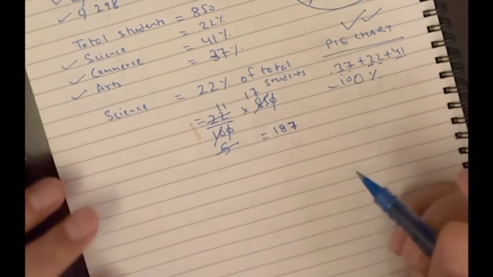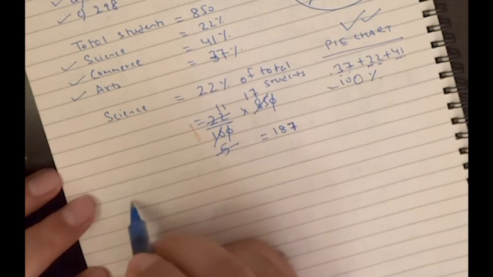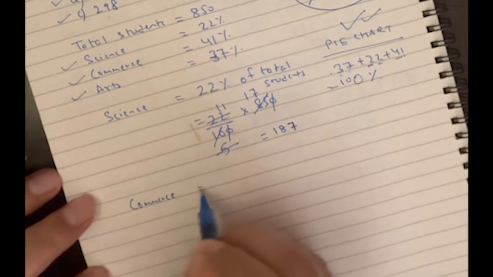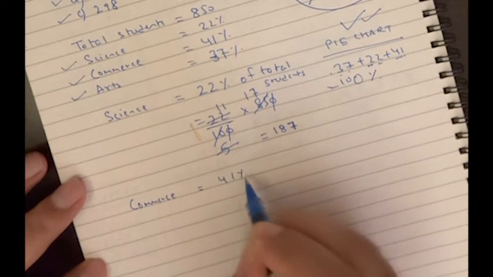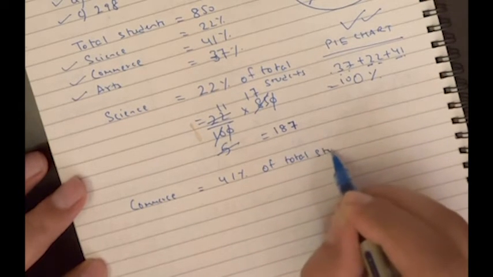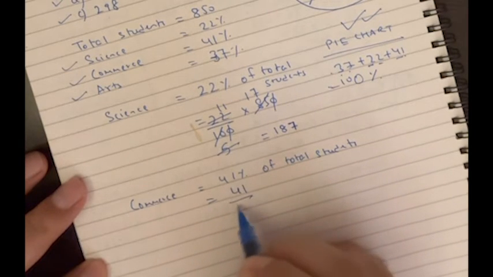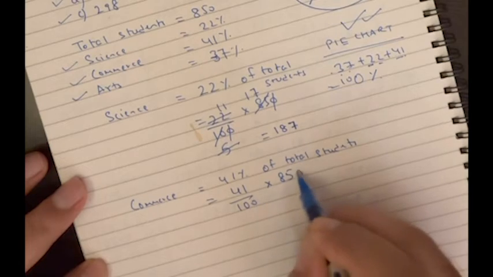Now let's find out the number of students for commerce. Again, we will follow the same concept and formula. Commerce is equal to 41% of total students, which will be 41 by 100 into 850.